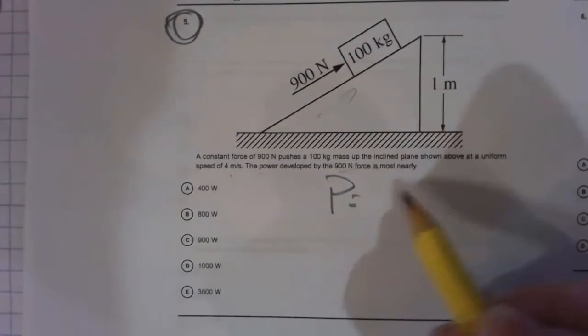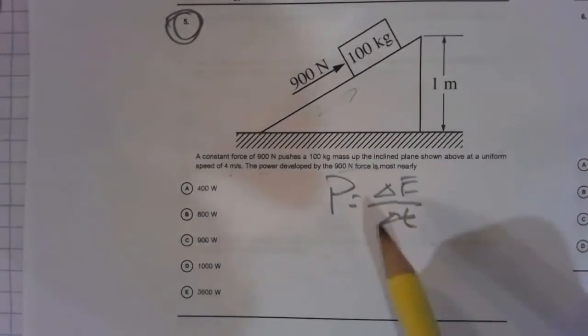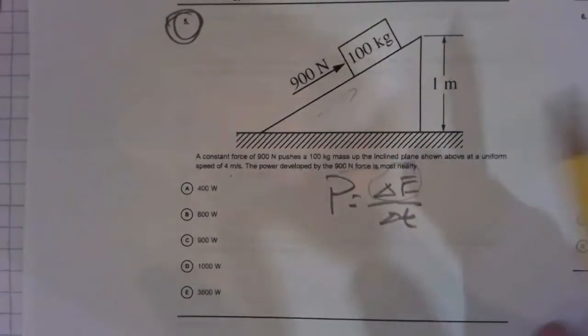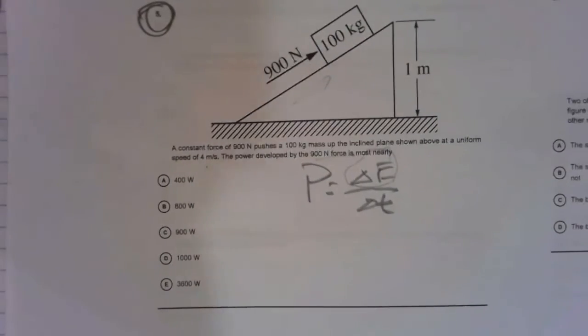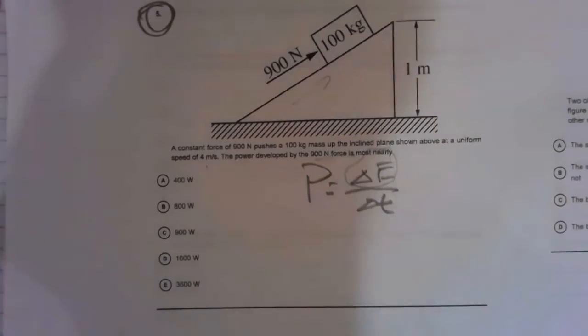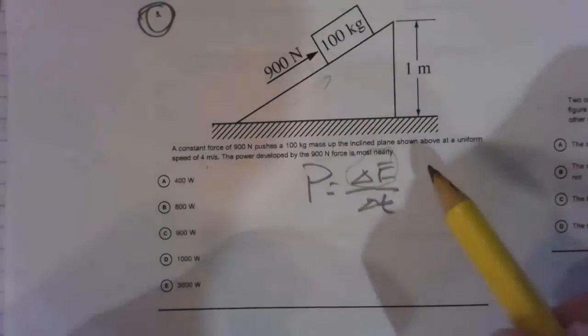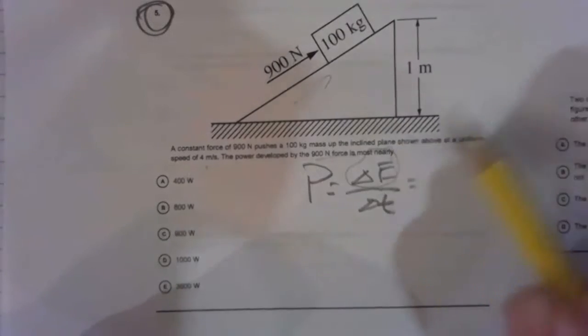Power is change in energy over change in time. Change in energy is a vague idea because power can be a lot of things. It can be the way energy is used in an electric circuit, which doesn't look anything like force times distance, or in this case, it could be an amount of work done.